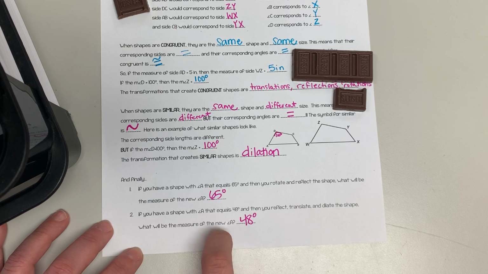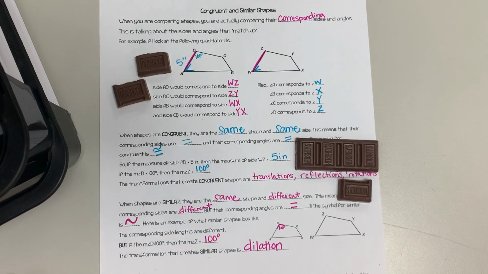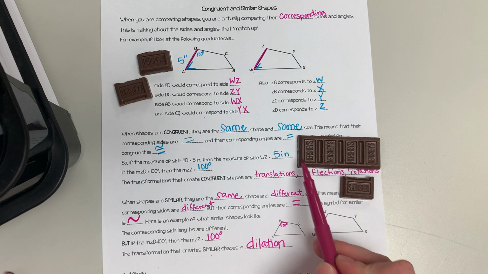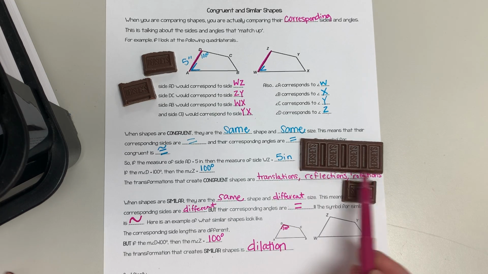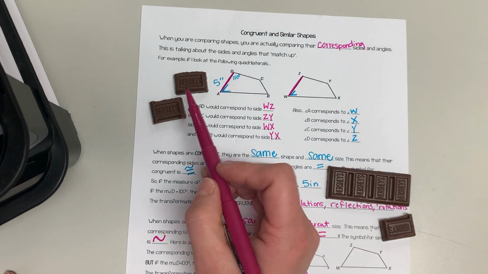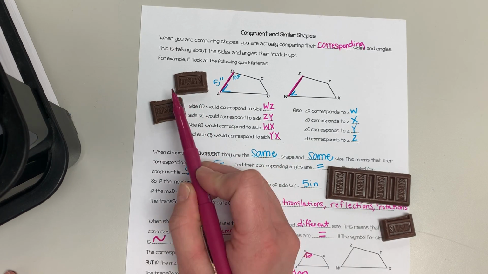Angle measures never change. Always keep your angles. Side lengths can change, but angles will not. That's a 90 degree, that's a 90 degree, but the sides are different. These congruent ones: 90, 90, same side, same side.